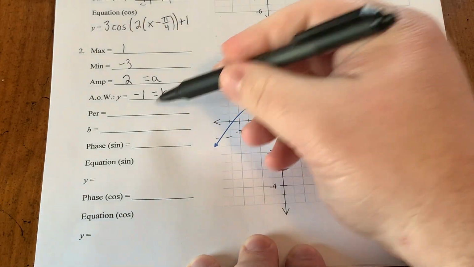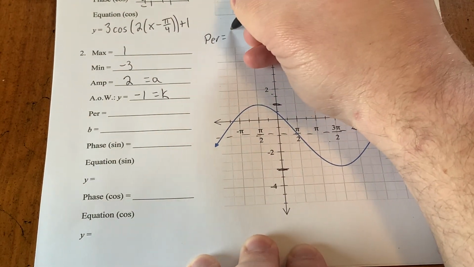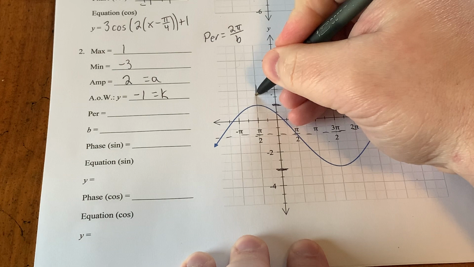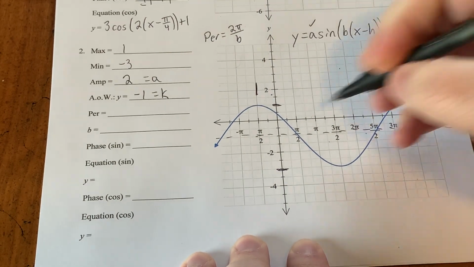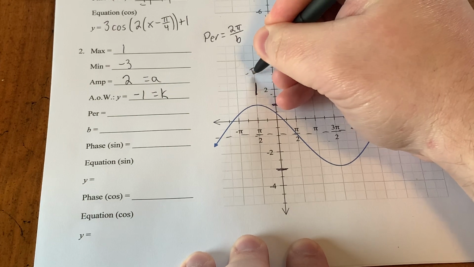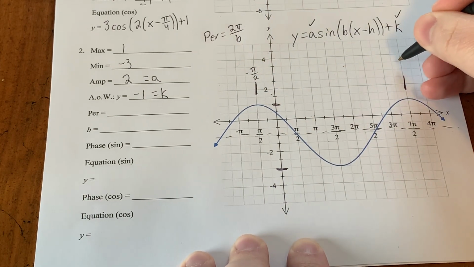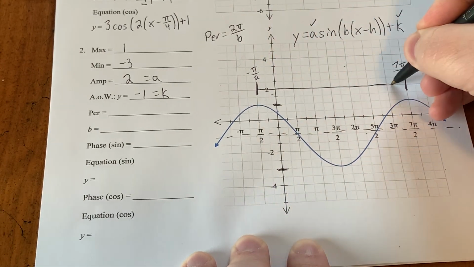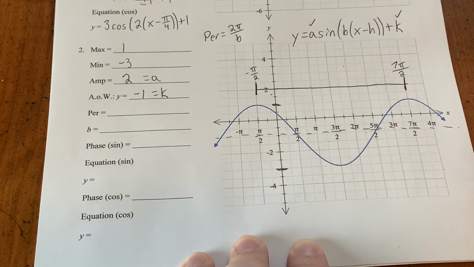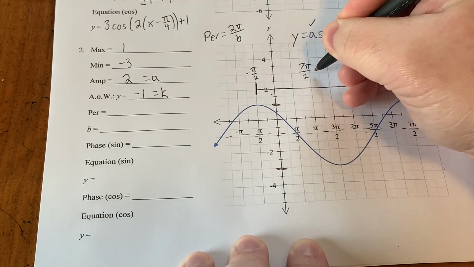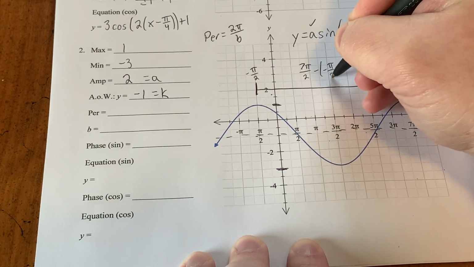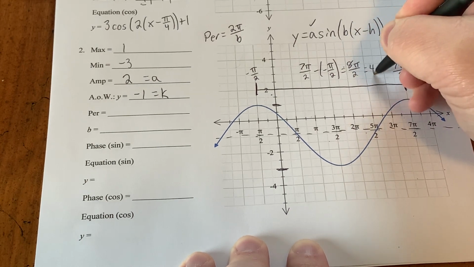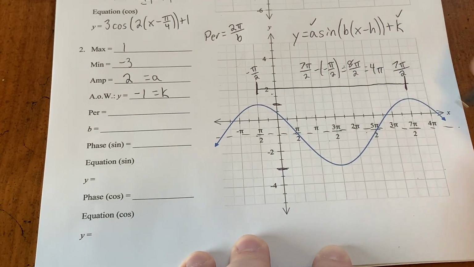Now to find b, we use our period, and our period equals 2 pi over b. So this time our period, from maximum to maximum, we've got a maximum at negative pi over 2. We've got a maximum at 7 pi over 2. So the period is the distance between them. 7 pi over 2 minus negative pi over 2. Subtracting a negative is the same as adding a positive, so it's 8 pi over 2, which is 4 pi. So that's our period.